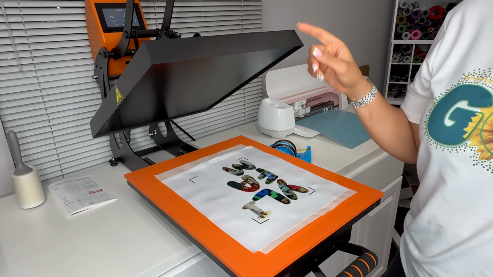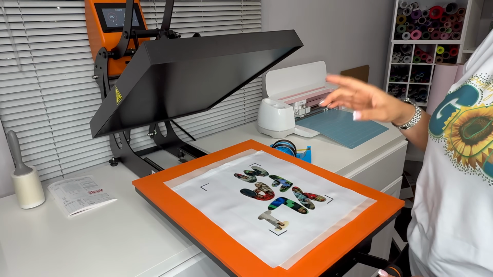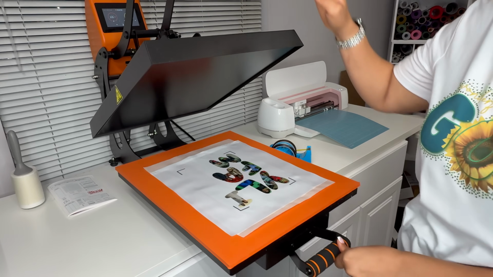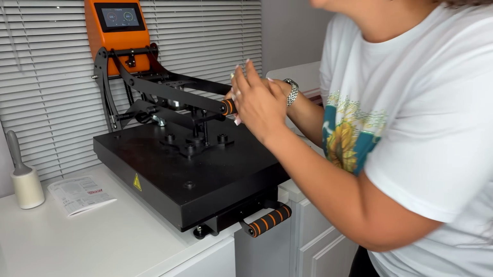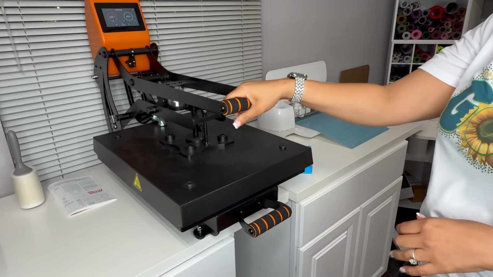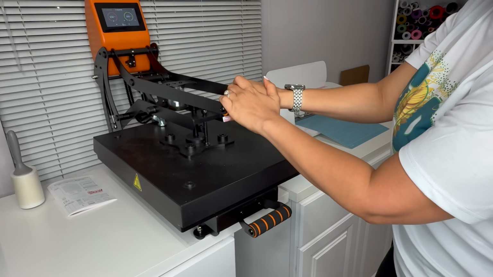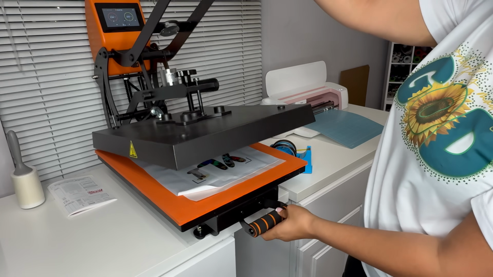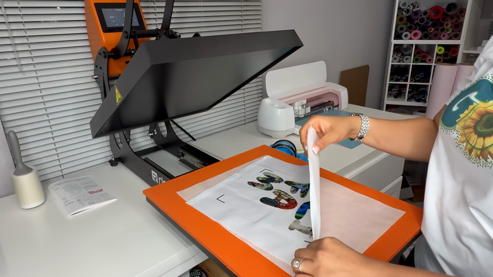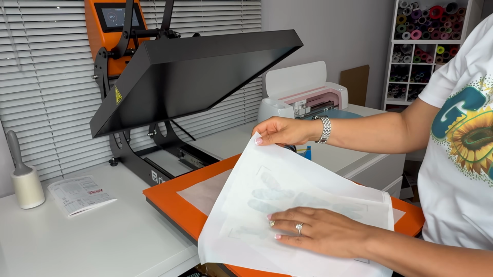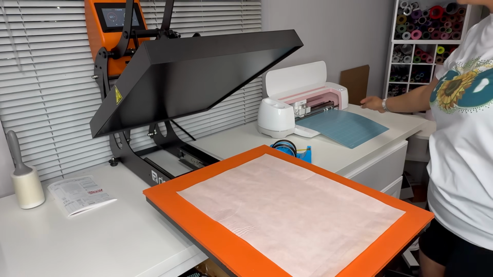I did wait for my heat press to cool down a little bit as well. I'm literally only going to press this for like 4 seconds. You just want to adhere it and make sure it gets stuck to the fabric. That's it. Okay. And now it's adhered to the fabric, which is what we want.